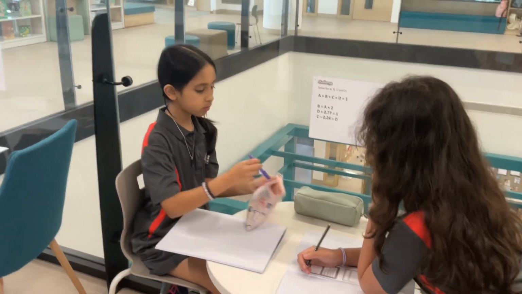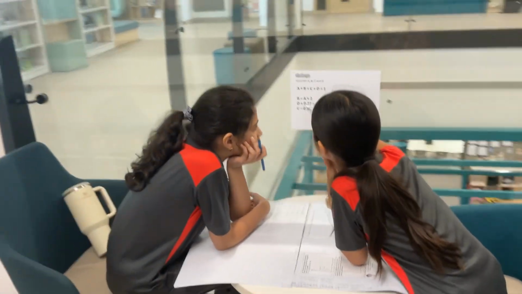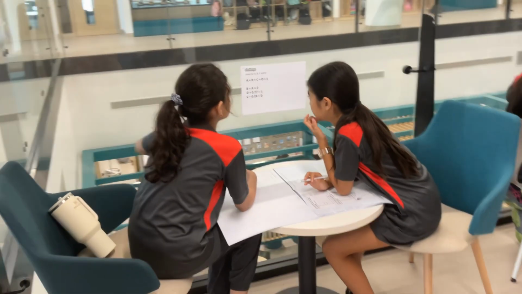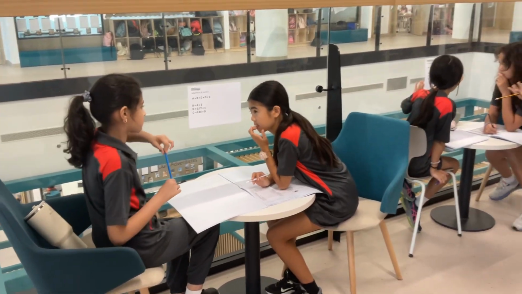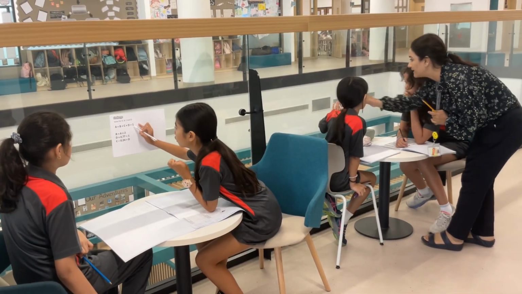Think about it. There are 4 different variables, right, which we don't know. What is the value of A, B, C, and D? But we can calculate what is the value of A, what is the value of B, what is the value of C, right? How?